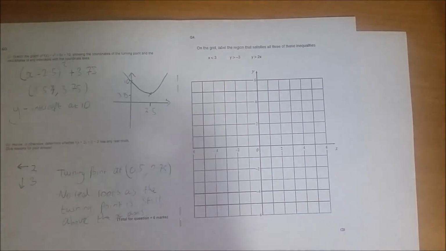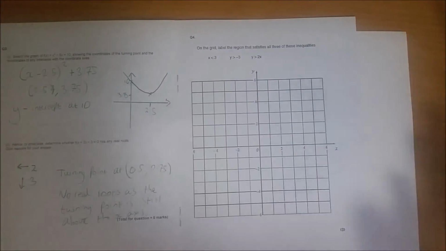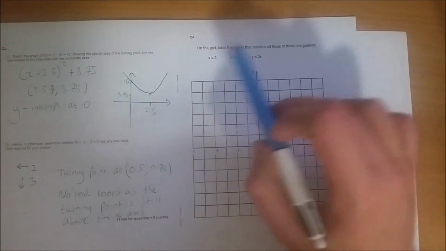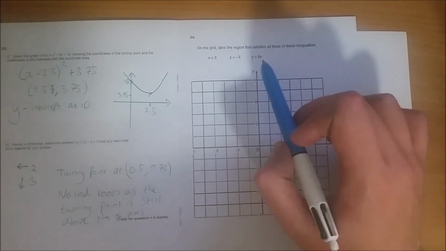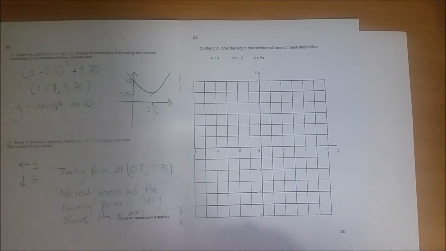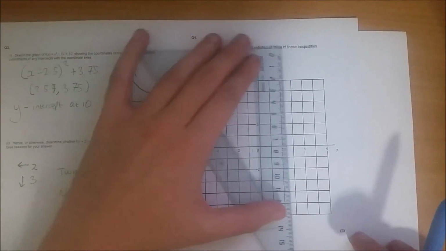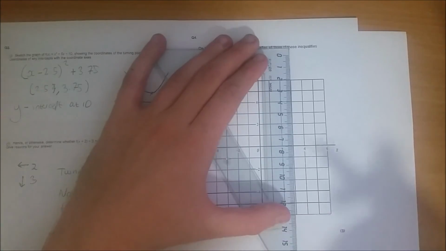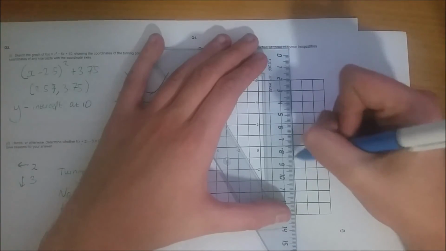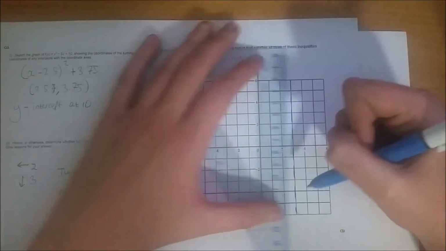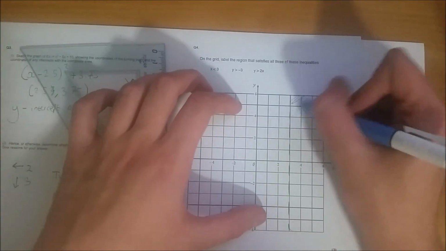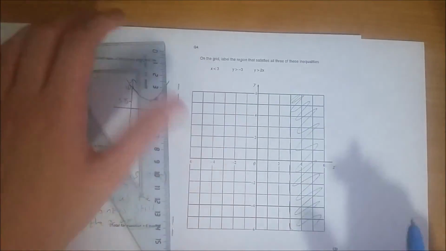For the last question, you want to plot on some lines so that you can describe that region that satisfies x is less than 3, y is more than minus 3, and y is more than 2x. So the first line you can put on there is x is less than 3. So I want to plot the line x equals 3, but it can't be equal to, so I have to do a dotted line. Now I know that x is less than 3 on the left hand side of that, so I'm going to get rid of the right hand side.